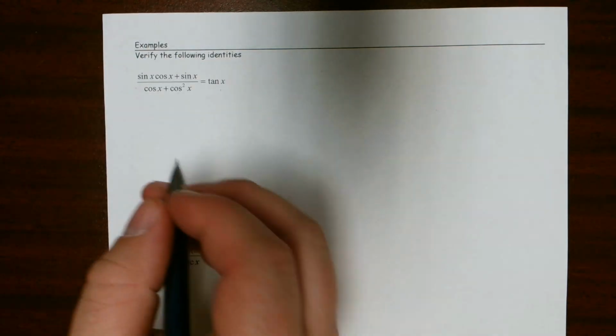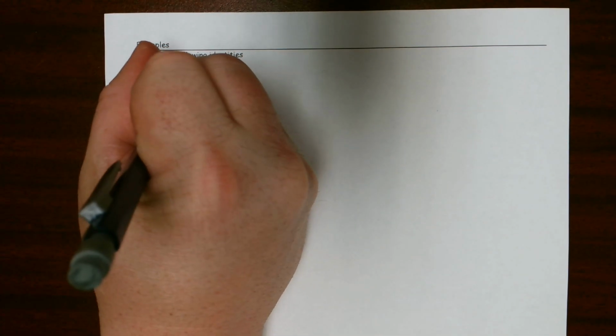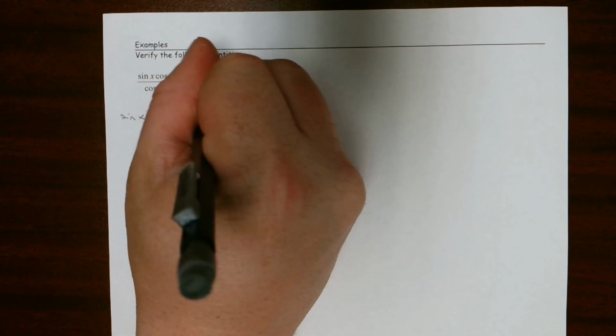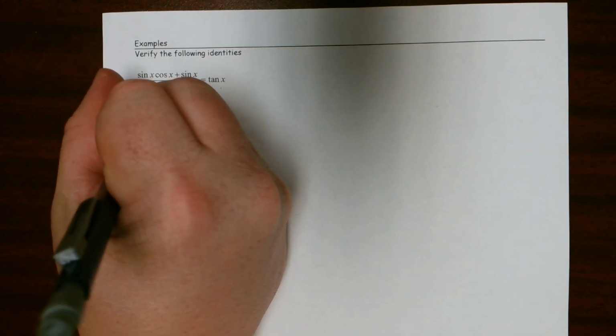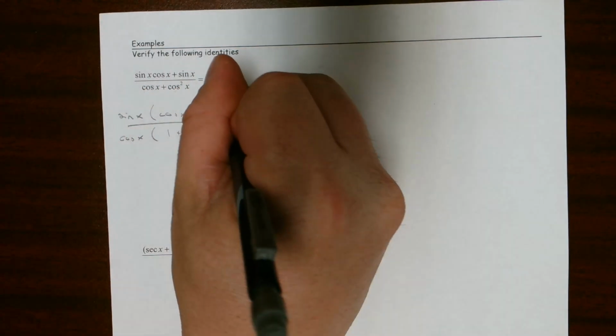So I'm going to go ahead and factor out a sine on top. It's going to leave me with cosine plus 1. And on the bottom, I'm going to pull out a cosine. And that's going to leave me with a 1 plus cosine.